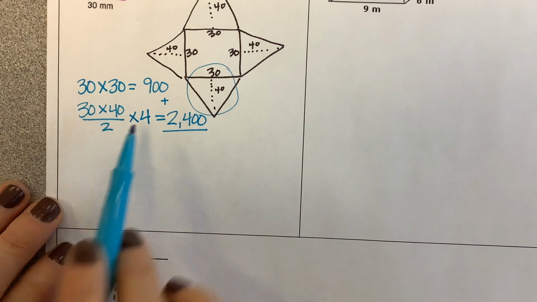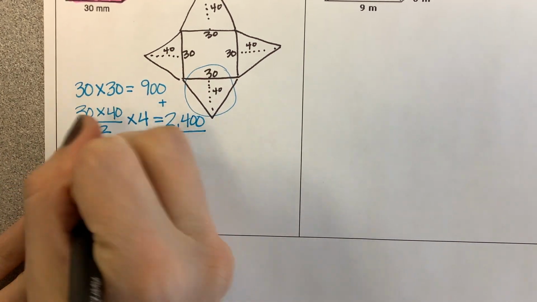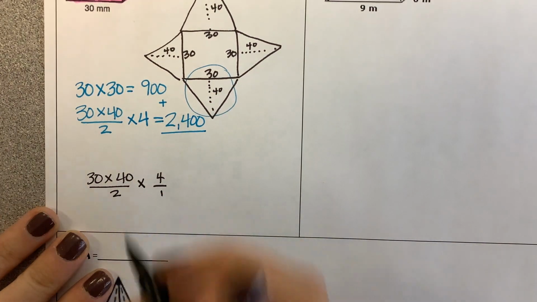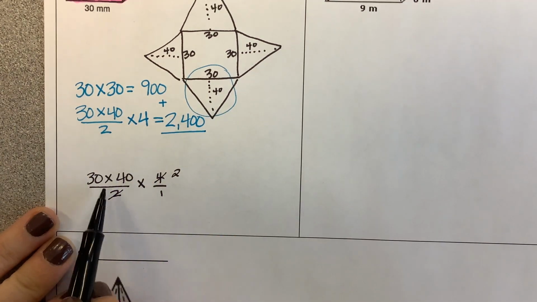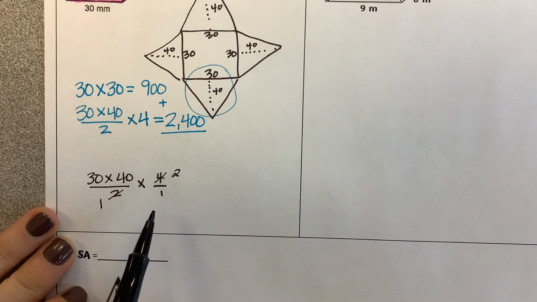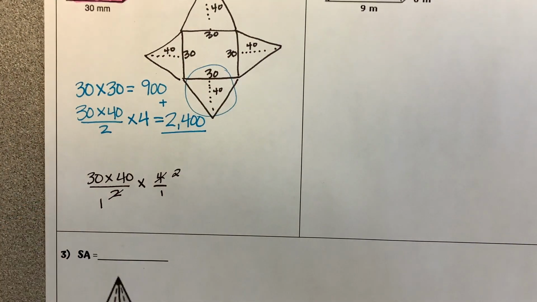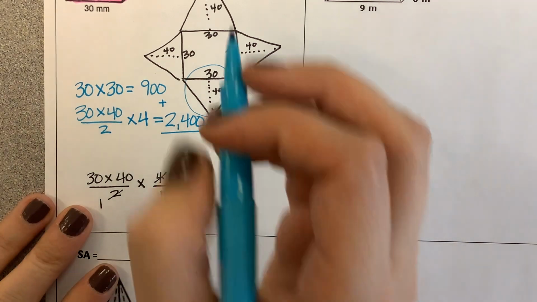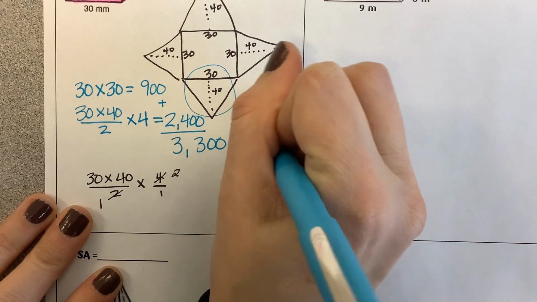One thing to note about this is if I'm doing 30 times 40, dividing by 2, and multiplying by 4, these cancel. The 2 cancels to 1, 4 cancels to 2. You're kind of just doing 30 times 40 times 2 because this equals 1 full and this equals 1 full. So if you want to do it that way, that is fine. When I calculate this final area, 900 plus 2,400, we get 3,300 millimeters squared.